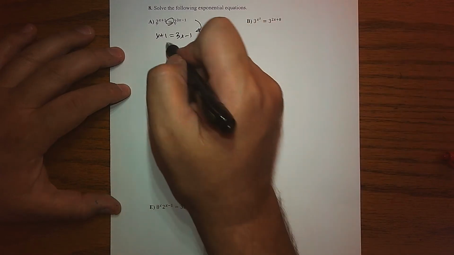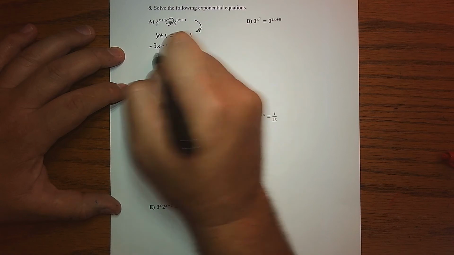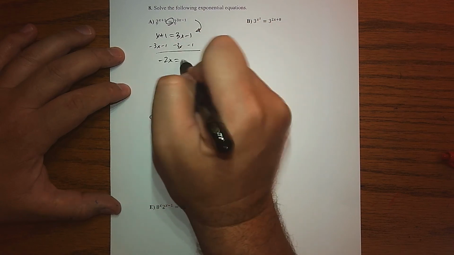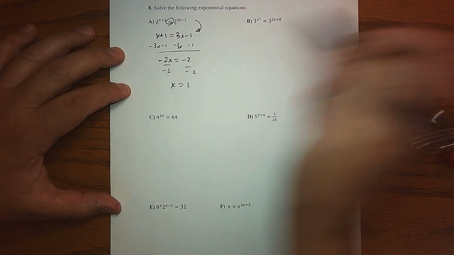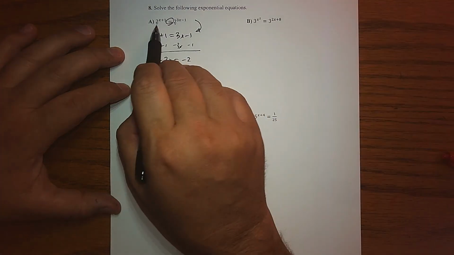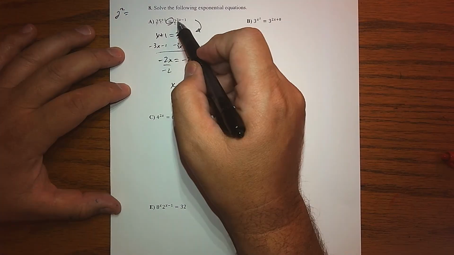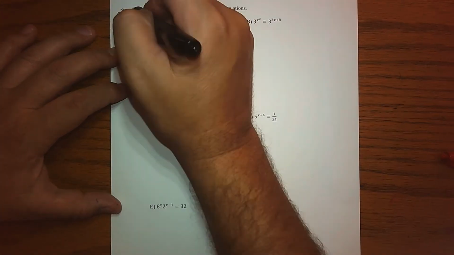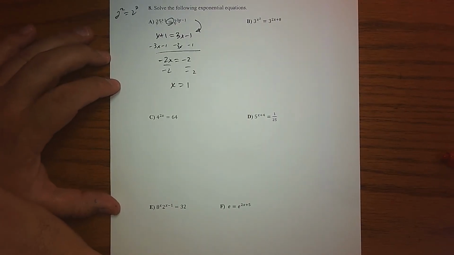So in this case, if I subtract 3x from both sides and subtract 1, we get negative 2x equals negative 2. If we divide by negative 2, we get x equals 1. And really easy to check, because 1 plus 1 is 2. So we get 2 squared on this side. 3 times 1 is 3, take away 1 is 2. We get 2 squared on that side. So that tells us that what we did is true. It makes the equation true.